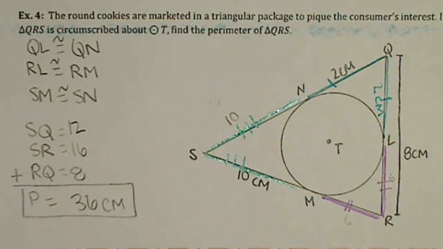Make sure those theorems, you memorize them. They'll probably be handy for your note card for the test.